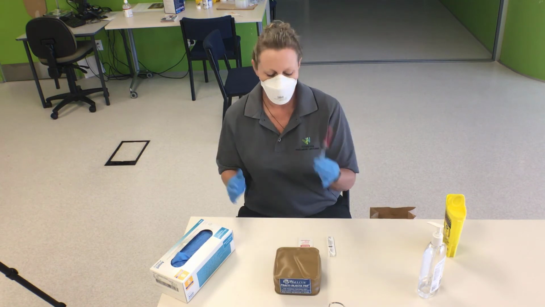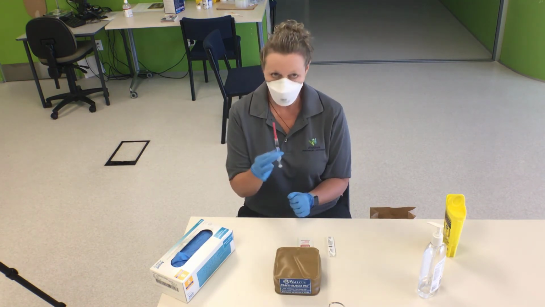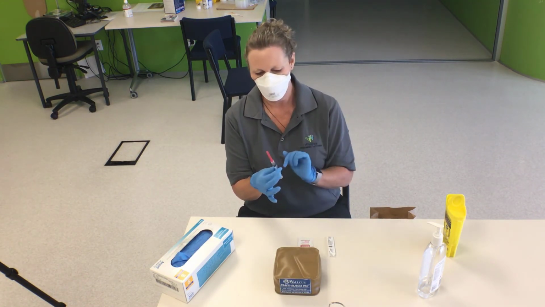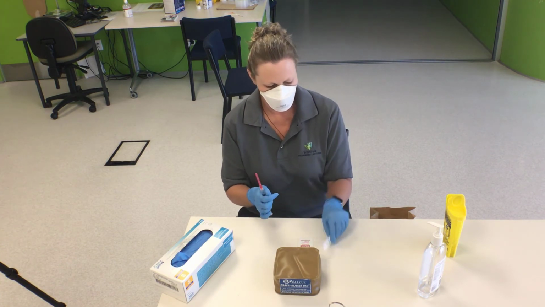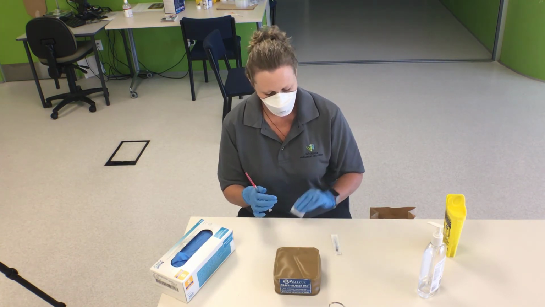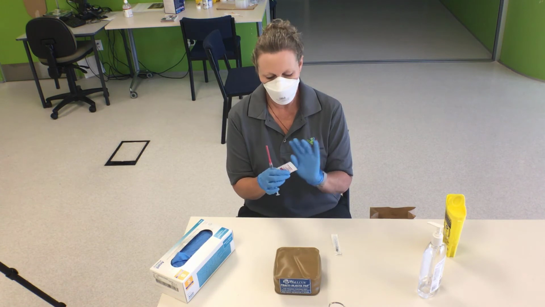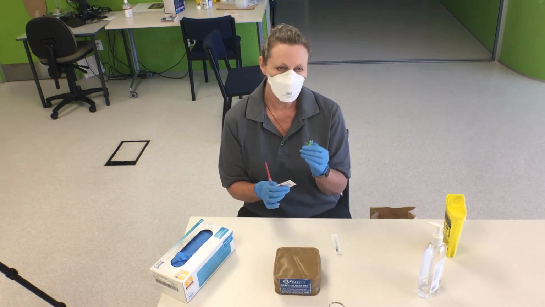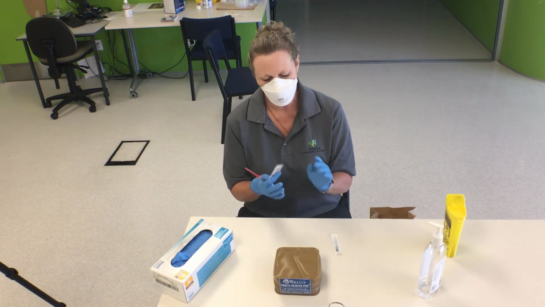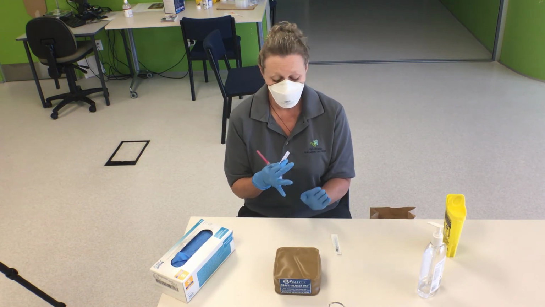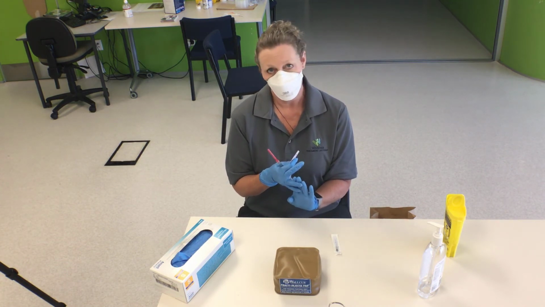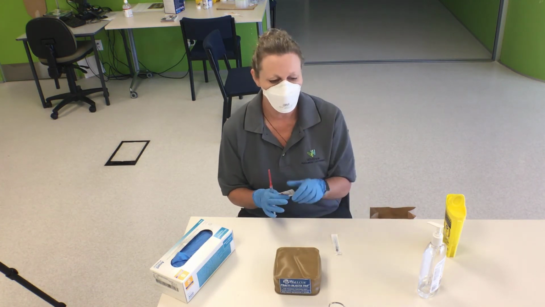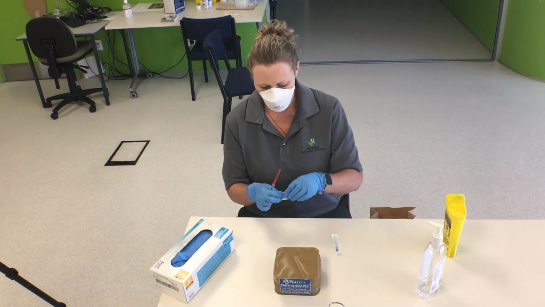Normally we wouldn't recap a sharp, but a blunt's very hard to take off if you don't have the cap on it. So while I'm getting ready, I will be swabbing this patient's area. We wouldn't normally swab IM or subcut unless the patient was actually physically dirty or immunocompromised, and because this is an end of life care guideline, we will do that swab.